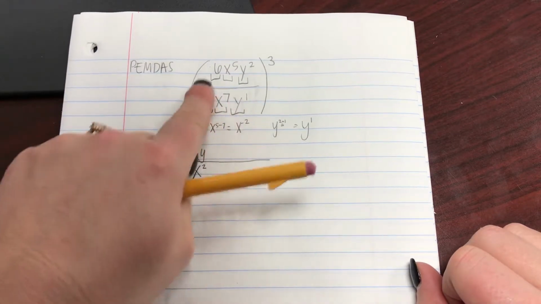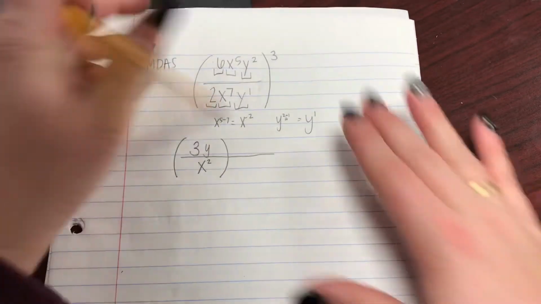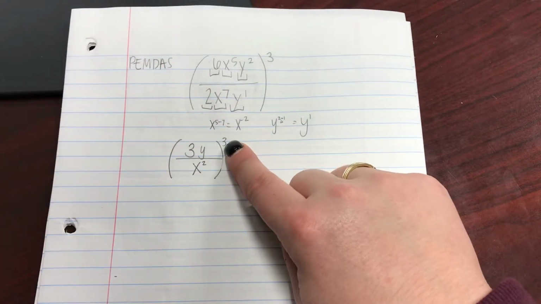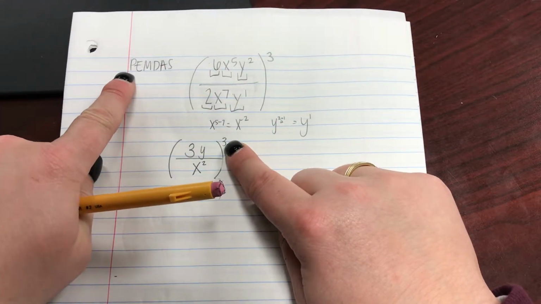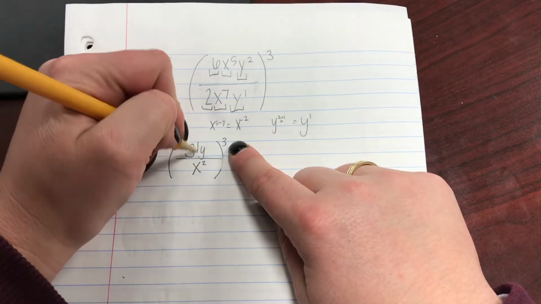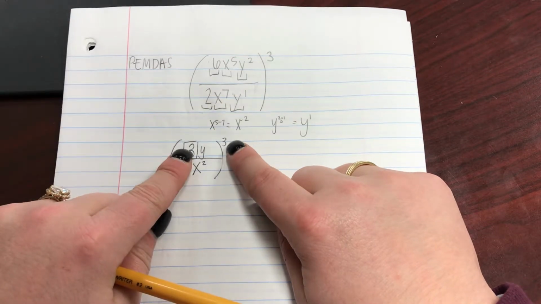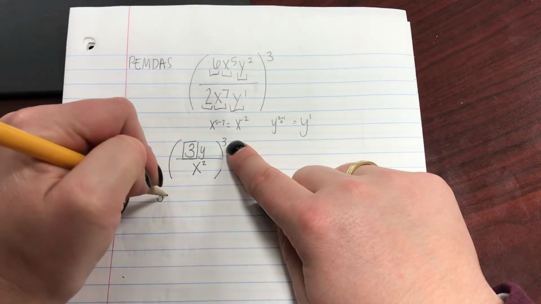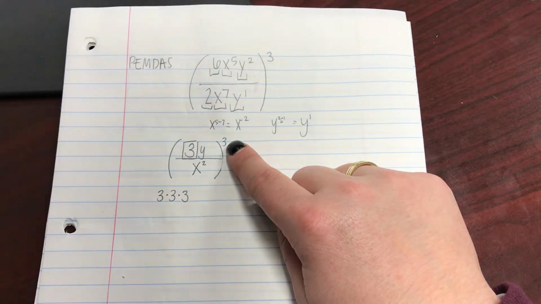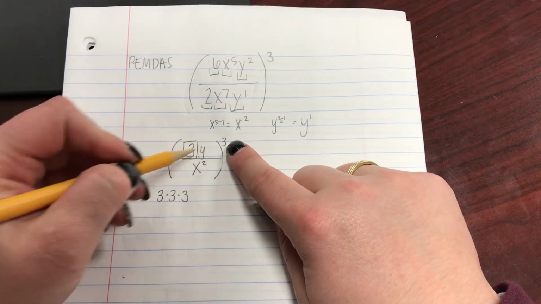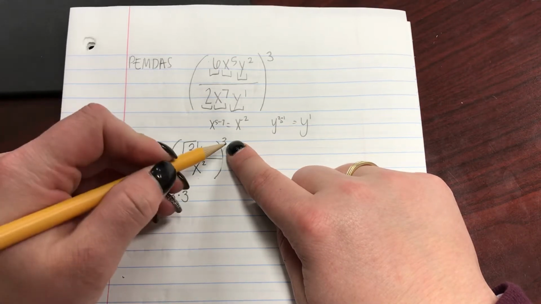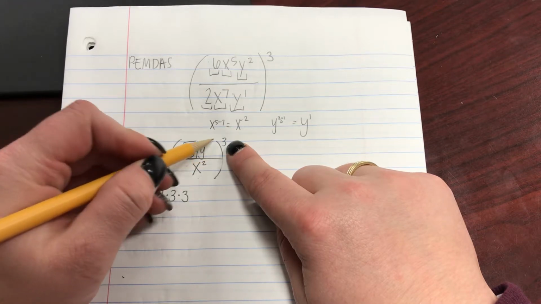Now that I have simplified what's inside of my parentheses, I can now address the exponents. So parentheses will always come first, order of operations. Next is addressing my exponent. My coefficient right here does not get multiplied by 3, but instead I'm going to stamp 3 times over. Then I'm never going to do with my exponents what I just did with my coefficient. So instead of stamping it 3 times over, I'm going to multiply.